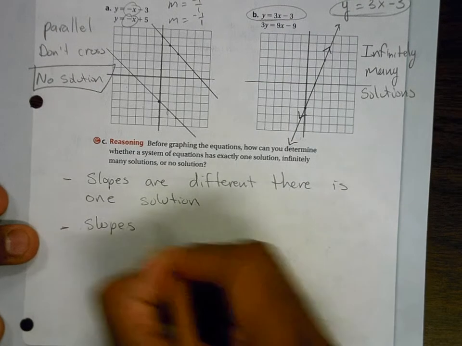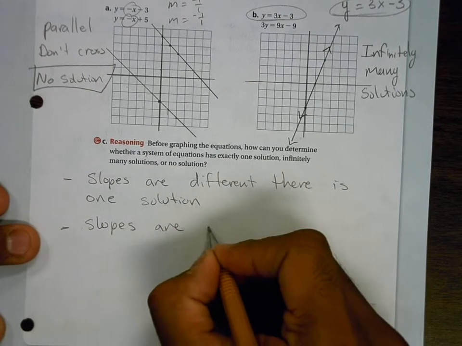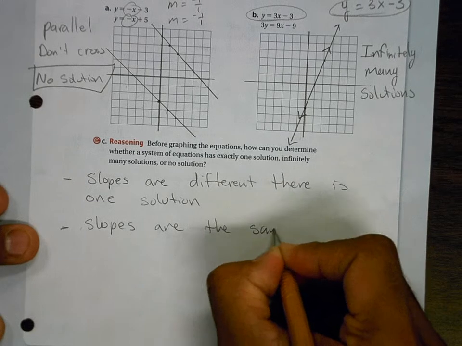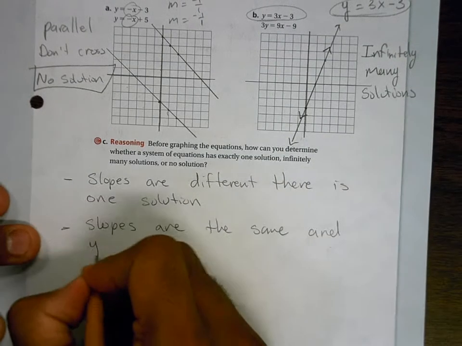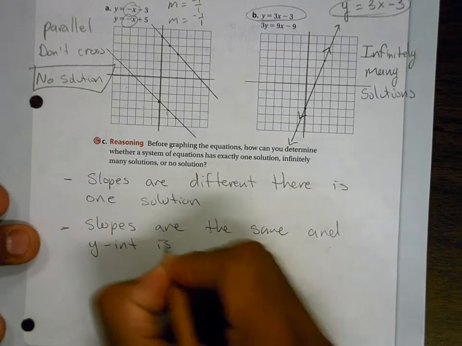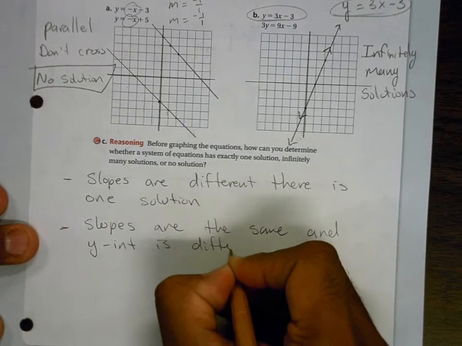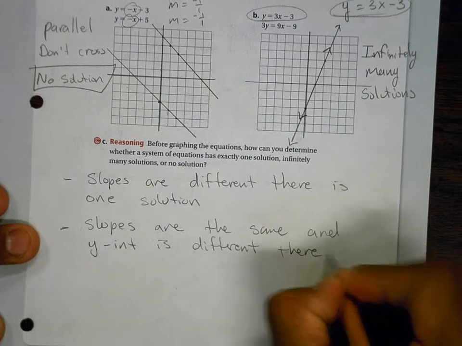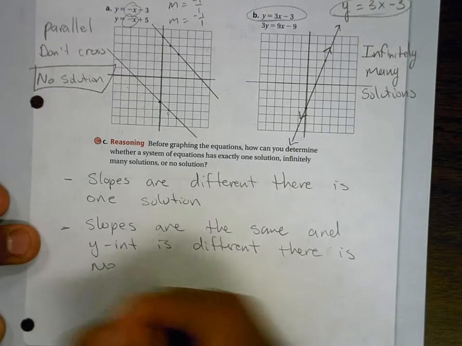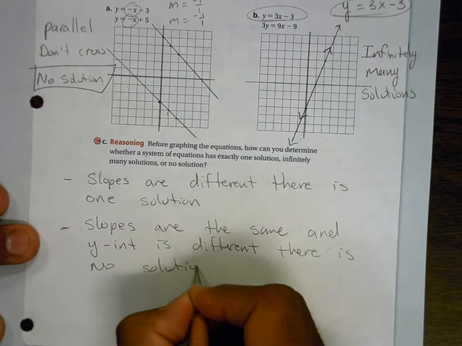If the slopes are the same and the y-intercept is different, there is no solution.